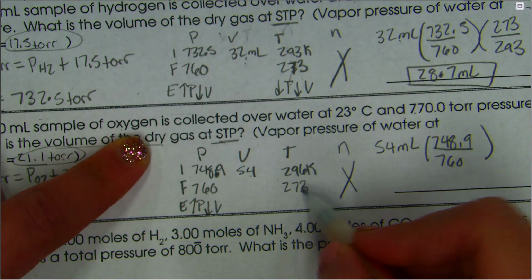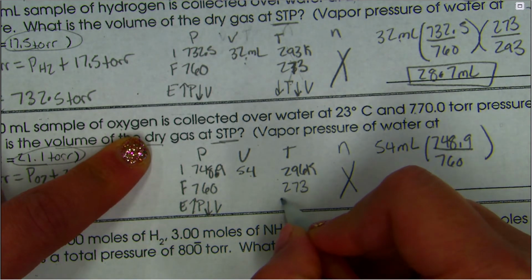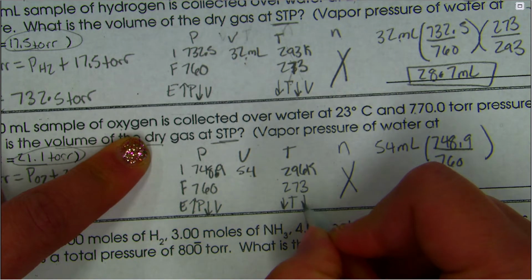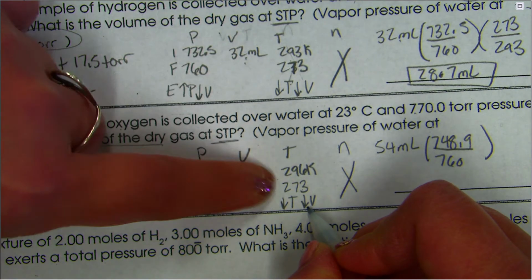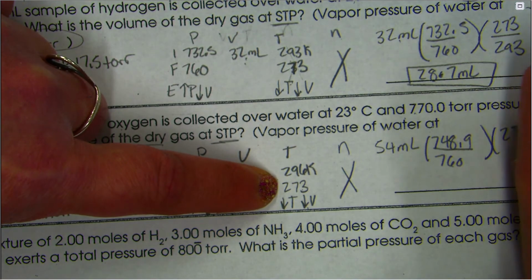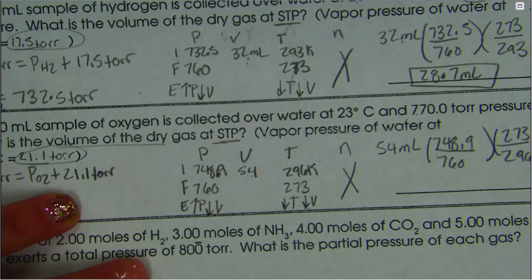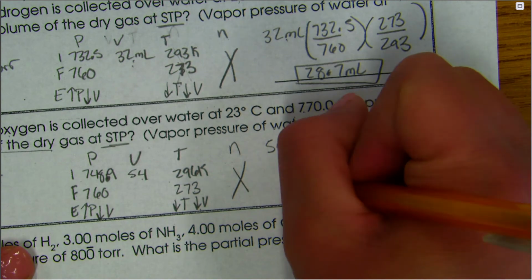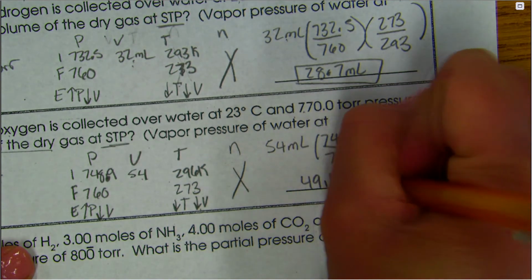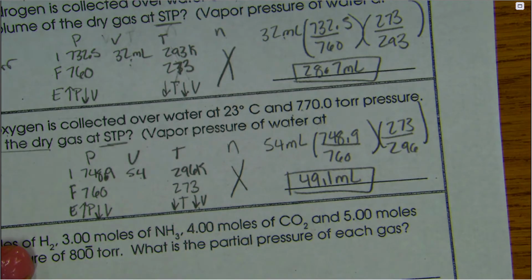Now my temperature goes down. A decrease in temperature is a decrease in volume. So how am I going to get 54 to go down here? I'm going to have to put the 273 on top. All right, and when we plug this into our calculator, we get a final answer of 49.1 mL, again following that rule of 3.